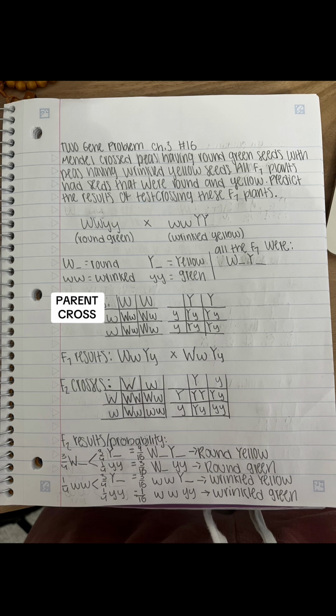It seems very boring, but on the F1 crosses, this is where it gets spicy. The F1s have an equal chance of getting those final results, which is either big W or little w. They can only get that, right? And it's the same thing for the yellow-green trait, which is represented using big Y, little y.